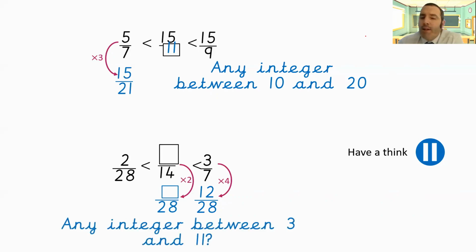So any integer between 3 and 11, would that work? Let's try 7. Now I need to go back to being over 14. So I need to divide this by 2, 7's not an even number, is it? So I will have a decimal there. And I can't have a decimal number in a fraction.